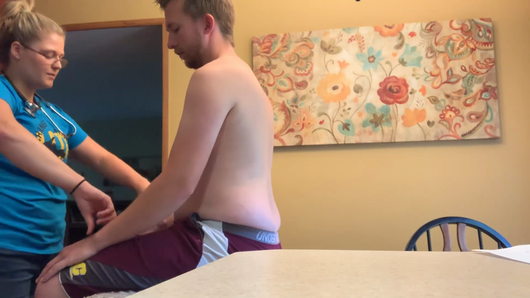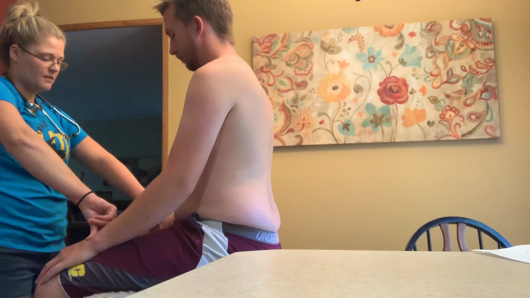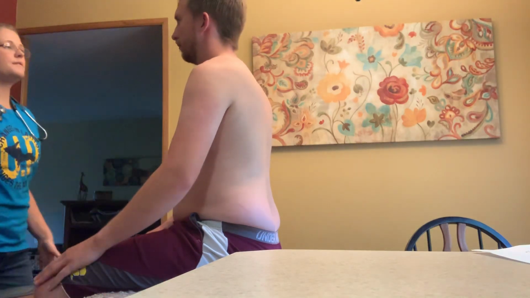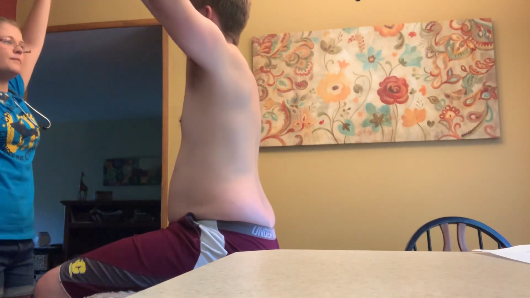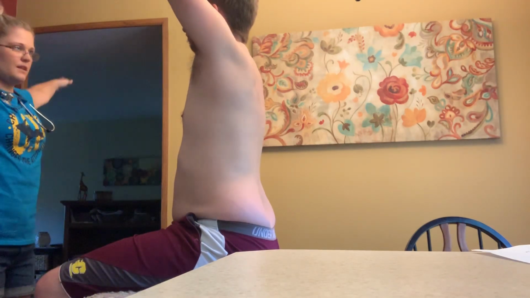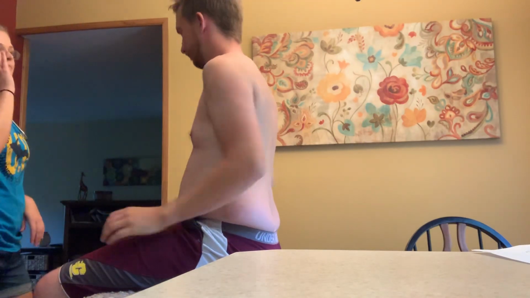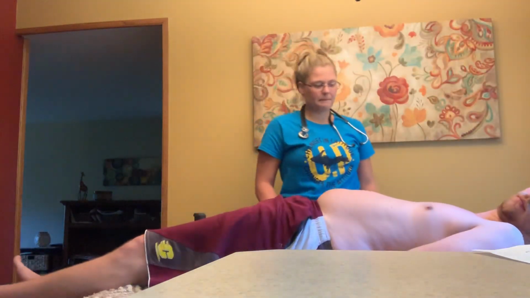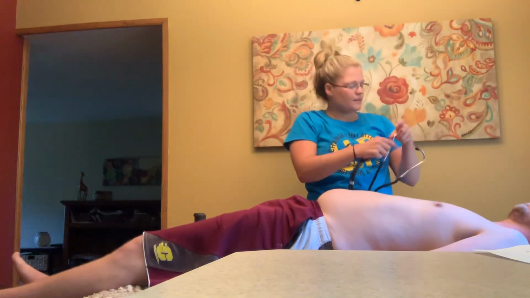Next I'm going to palpate your radial pulses. Pulses are equal and 2+. Okay, next I'm going to have you put your hands out to your side and over your head. Any pain or difficulty with that? Nope. Good. Okay, next I'm going to have you lay down. I'm going to first auscultate the aorta for any bruit.